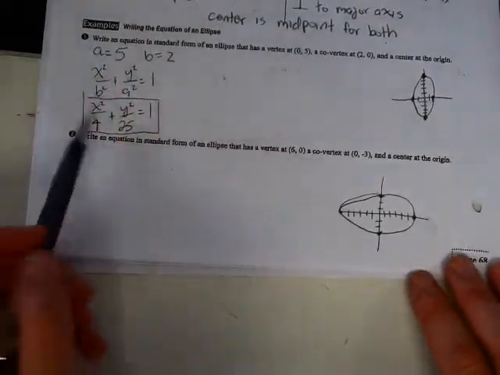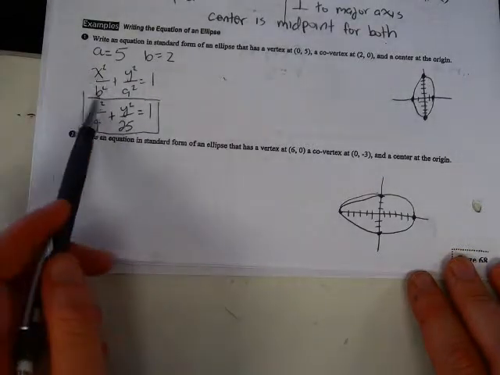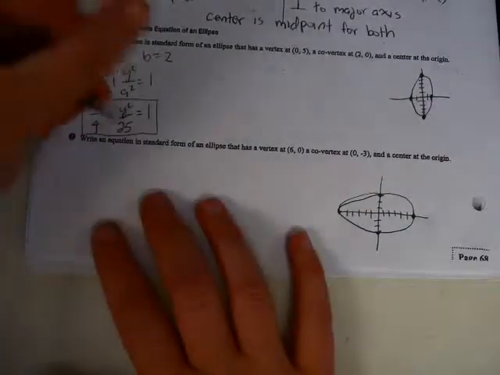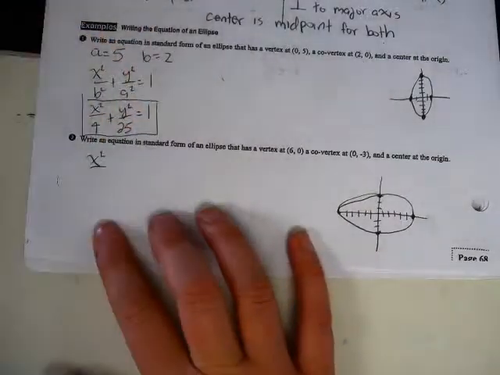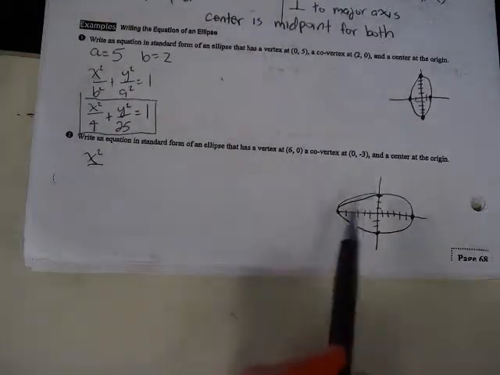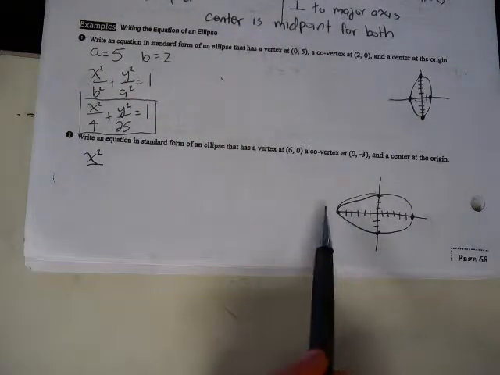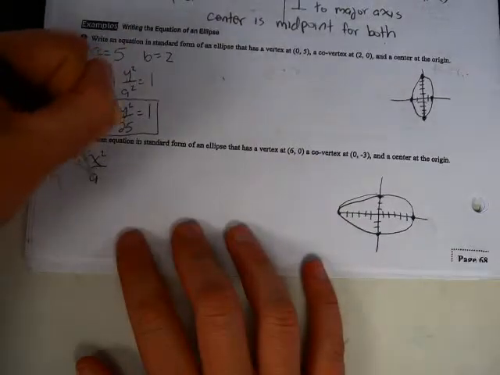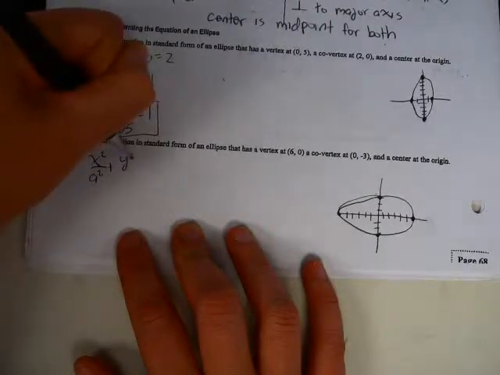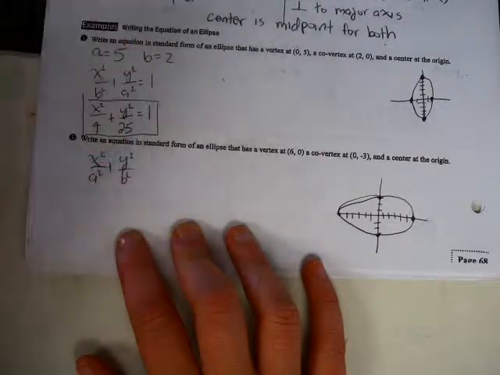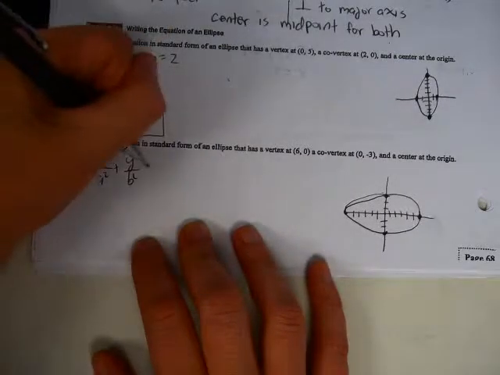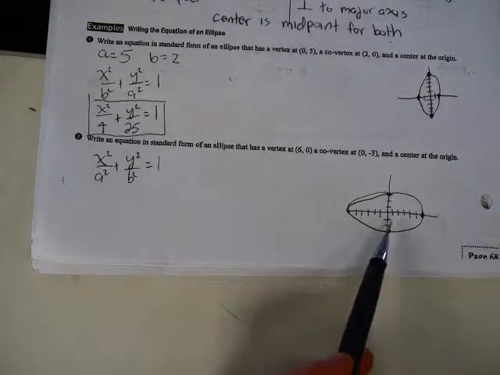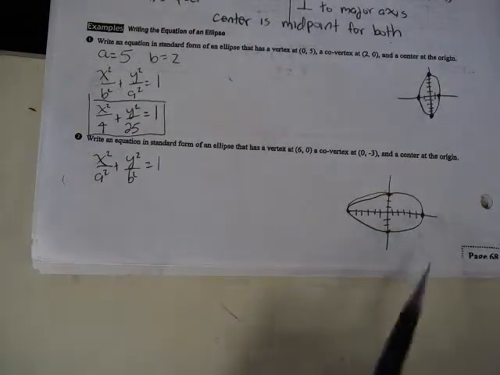So I'm going to use my same thing here, x squared over b squared plus y squared over a squared, except it's going to change a little bit. This time x squared is over a squared, because this time my major axis is horizontal. So now I'm going to do x squared over a squared plus y squared over b squared equals 1. Always equals 1. A is the distance from center to vertex. A equals 6.